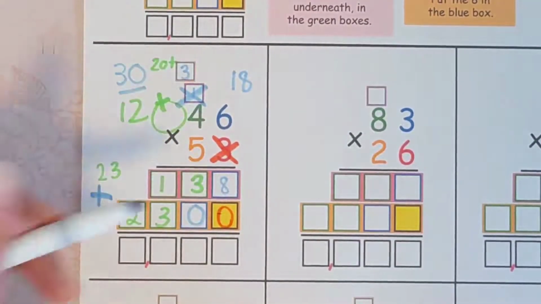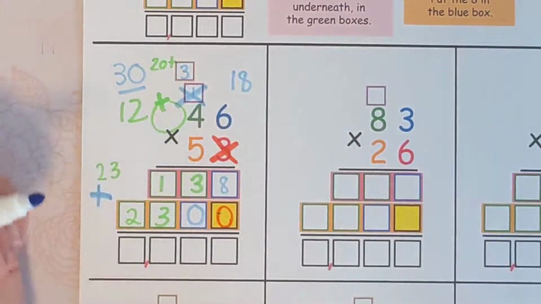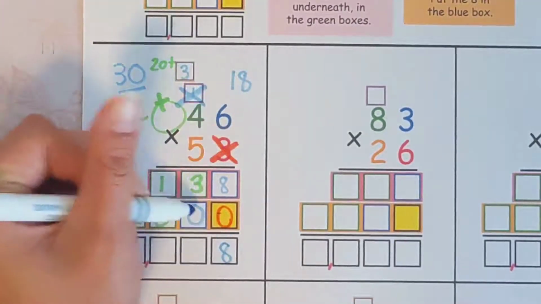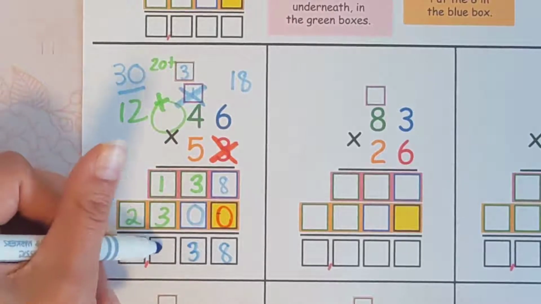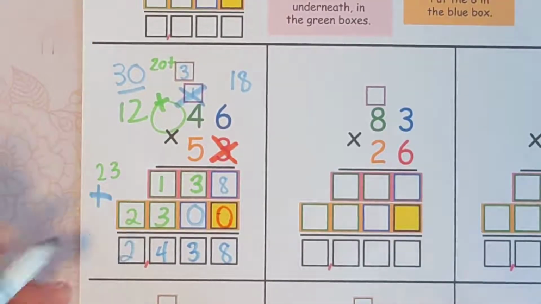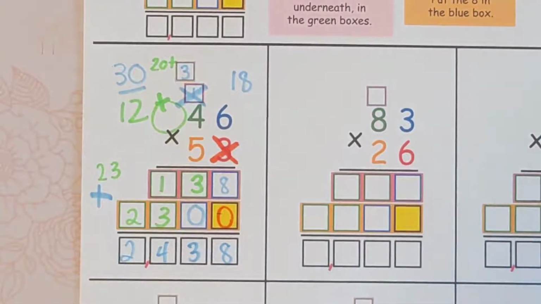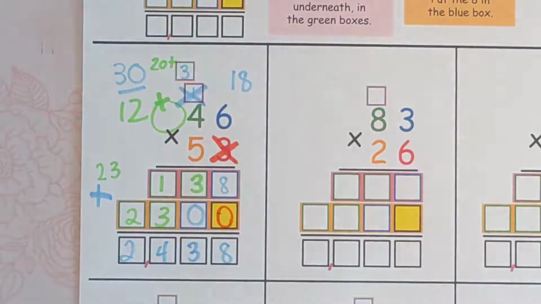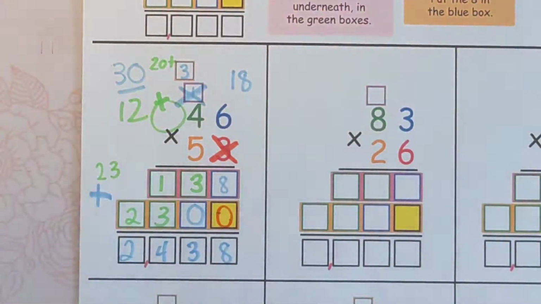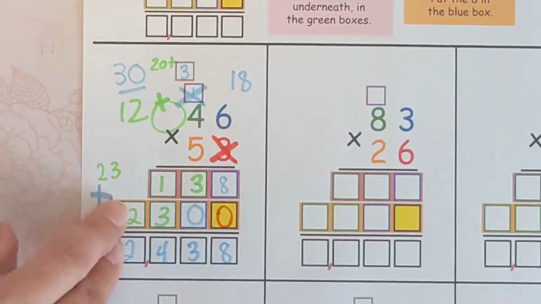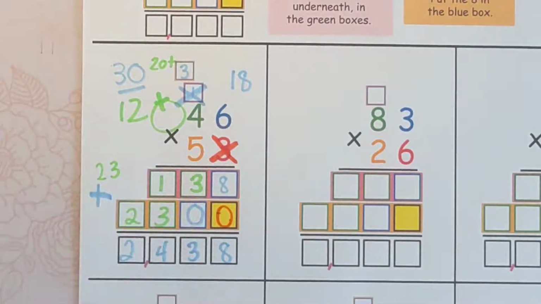8 plus 0 is 8. 3 plus 0 is 3. 1 plus 3 is 4. And 2 plus nothing is 2. So our final answer is 2,438. You can double check that too if you want to estimate it all. You know that's going to be 2,000 something, about 2,400 there. So we got 2,438. And that is how you do double digits standard algorithm.